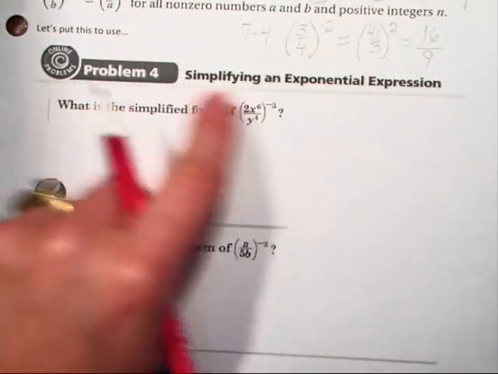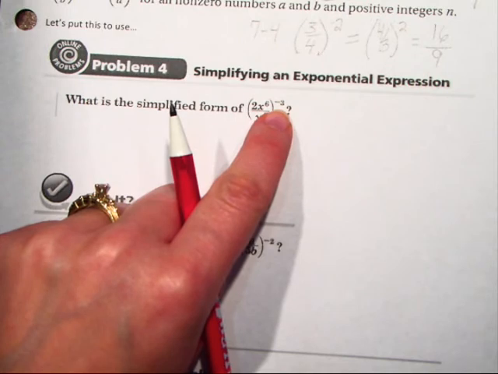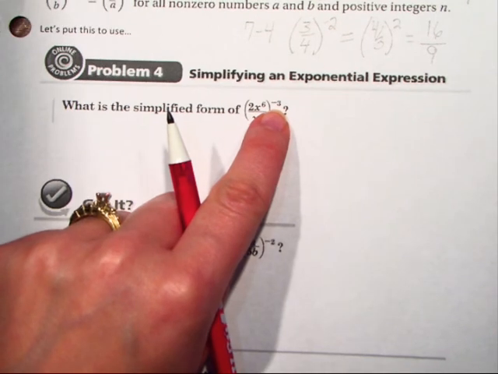So in problem 4, you can sit here and distribute your negative 3 if you want to. I really would not sit here and distribute my negative 3. All right, here's what I would do.